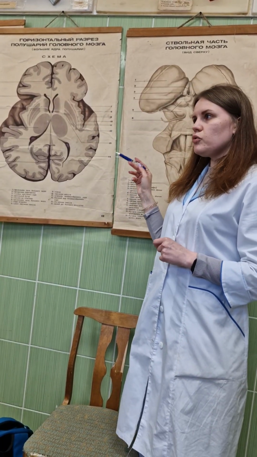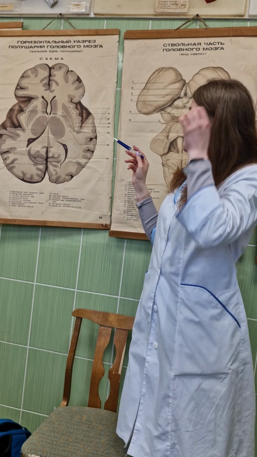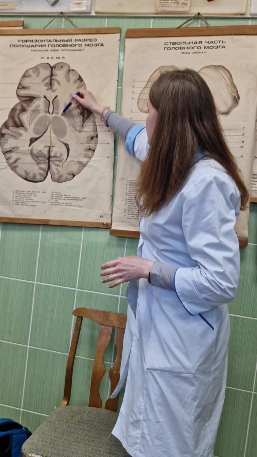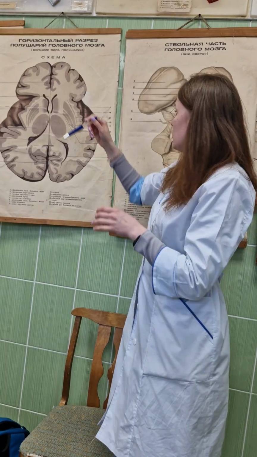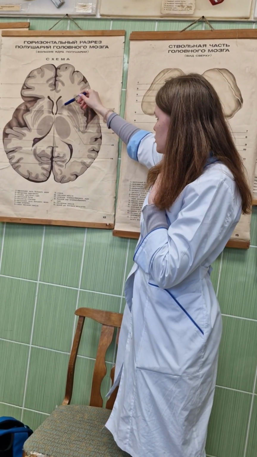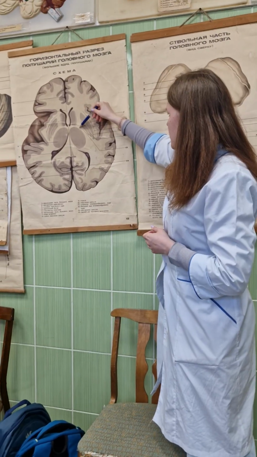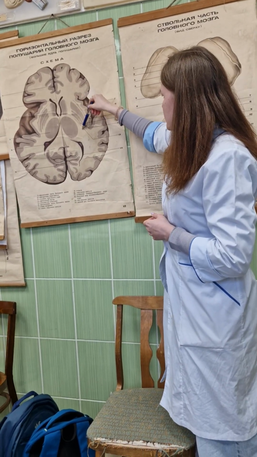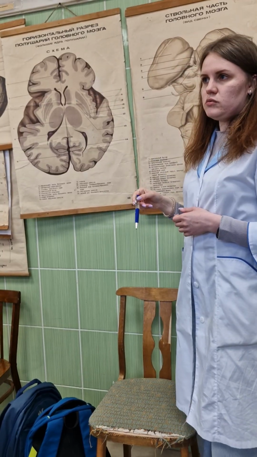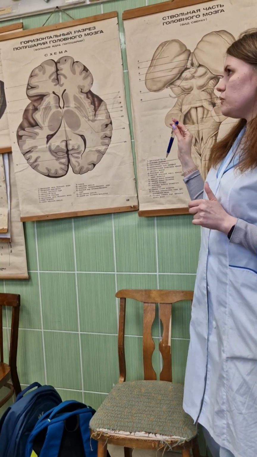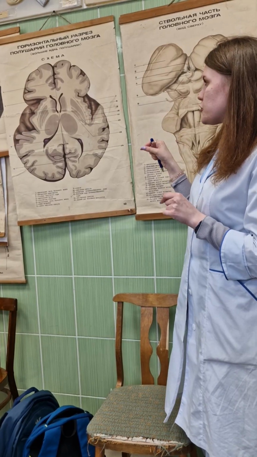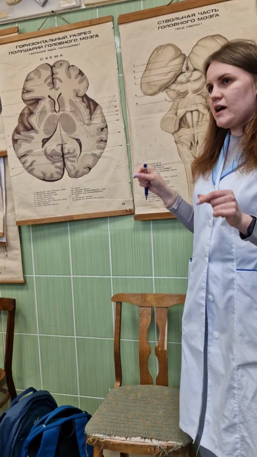Understand? And the capsula interna has parts: cornu anterior, cornu posterior, and the genu between them. Cornu anterior is between the caput of the nucleus caudatus and the nucleus lentiformis. Cornu posterior is between the thalamus and the nucleus lentiformis, and between them is the genu. Through the capsula interna pass the tracts.